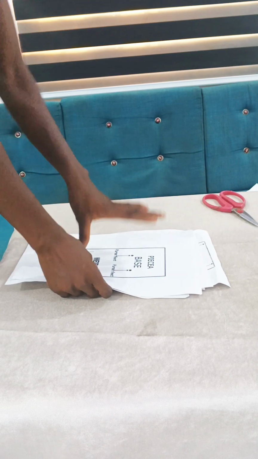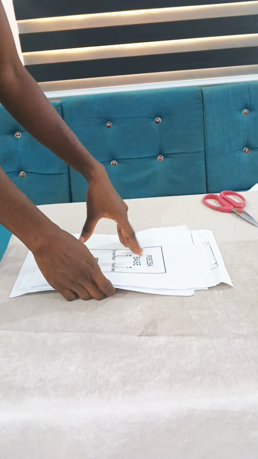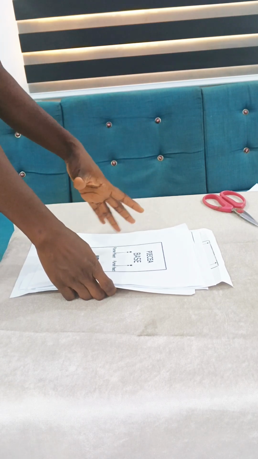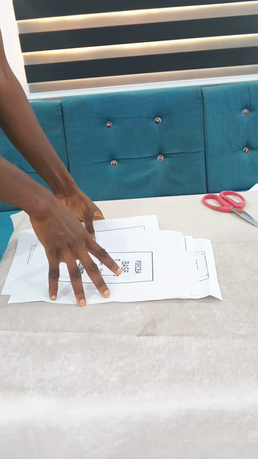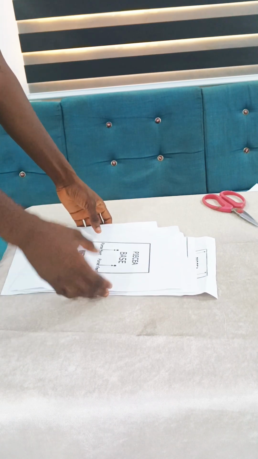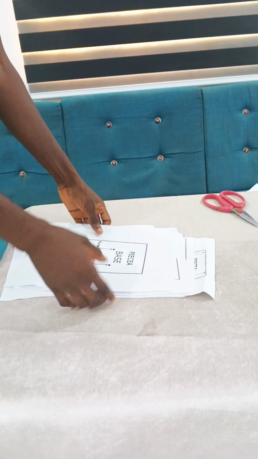So this is the digital drafting of the pattern, so you can just get the pattern and use it to cut out your bag interfacing, because this is actually for the interfacing. The exterior is not included, so you can just get this and use it to cut out your interfacing instead of going through the stress of drafting out your pattern physically.